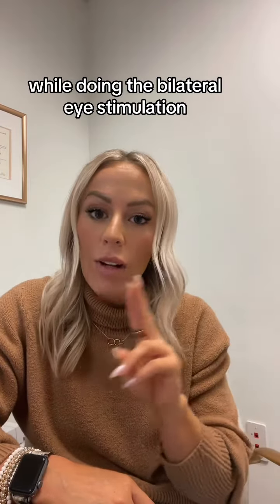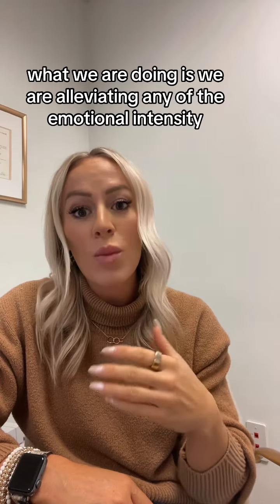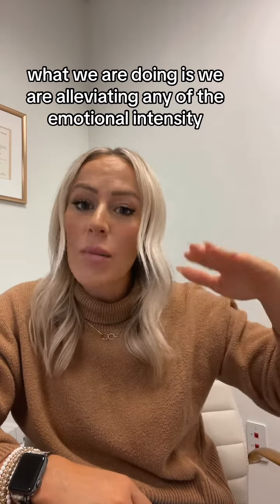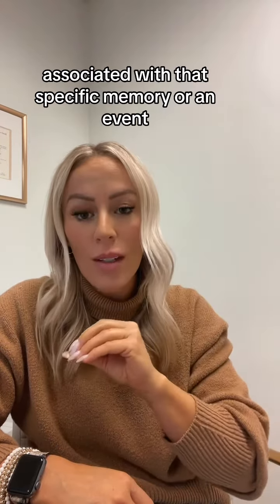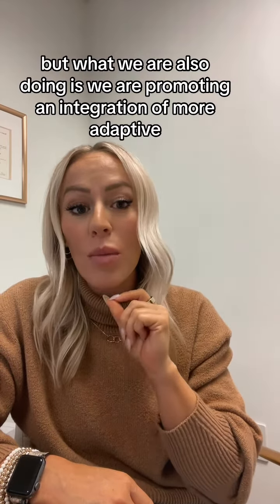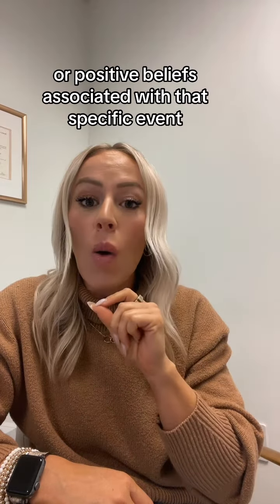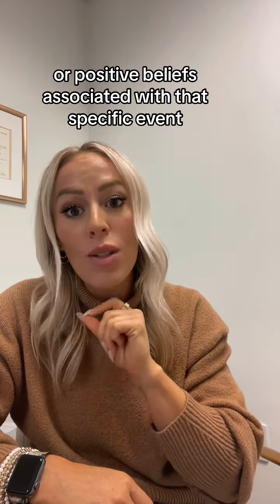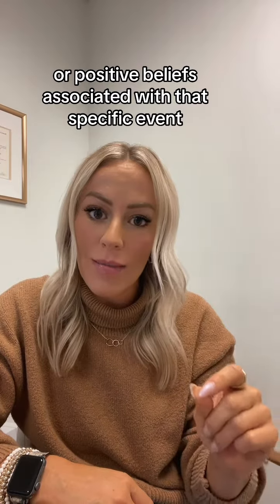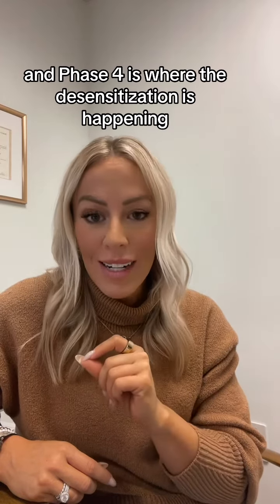While doing the bilateral eye stimulation or the sensory input, what we are doing is we are alleviating any of the emotional intensity associated with that specific memory or an event. But what we are also doing is we are promoting an integration of more adaptive or positive beliefs associated with that specific event. A reminder that EMDR is an 8-phase approach, and phase 4 is where the desensitization is happening.